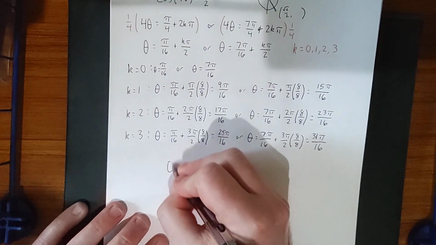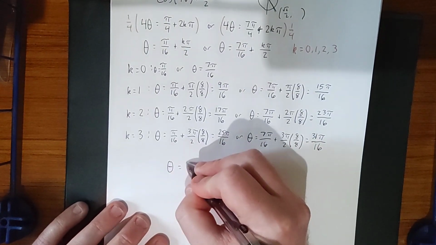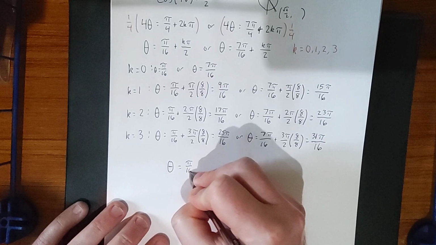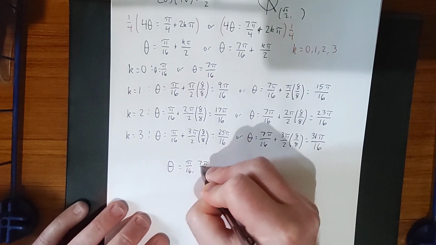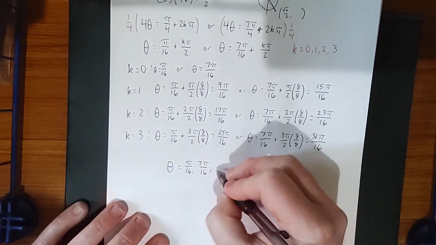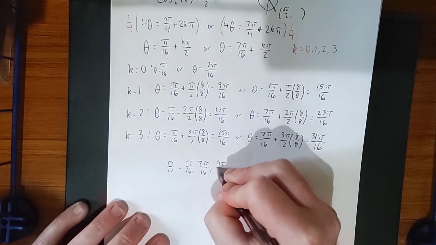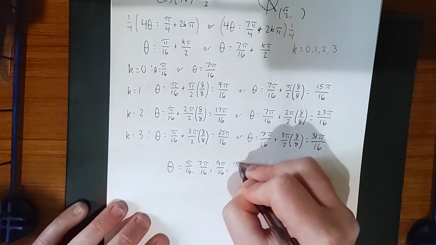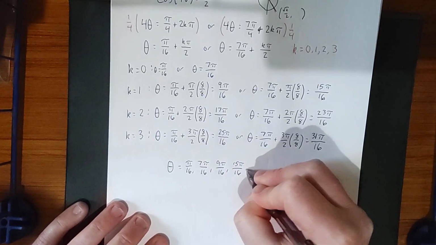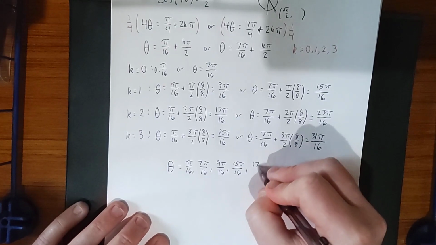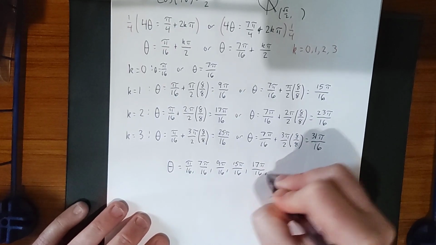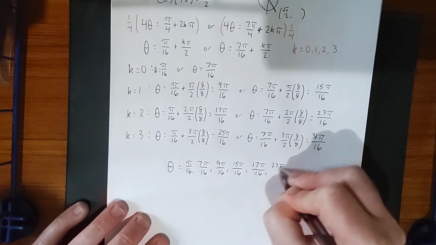So final answer for this one. Theta is equal to pi over 16, 7 pi over 16. That was from k equals 0. 9 pi over 16, 15 pi over 16. That was from k equals 1. 17 pi over 16, 23 pi over 16.